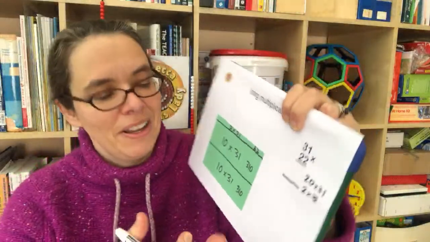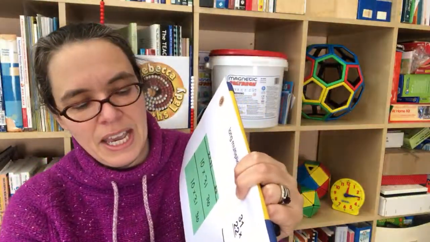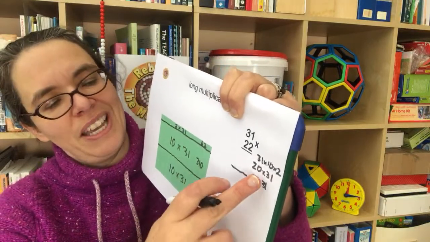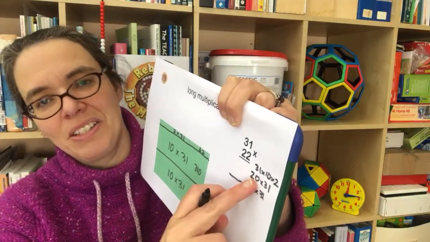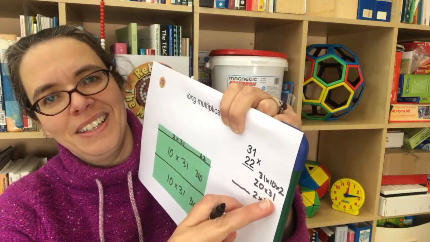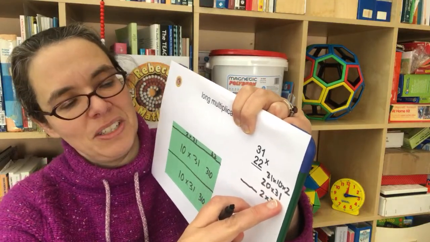Now, because I'm writing in marker, I haven't really got time to expand that out, but what I'm doing there is I'm going to find 20 times 31 by doing 31 times 10 times 2. Or, because you can change the order of multiplication and expand out a single part of the multiplication, that is clearly 2 times 10 times 31, because multiplication is commutative.